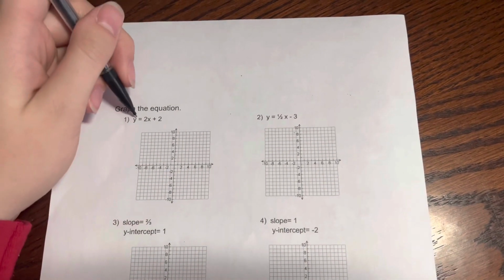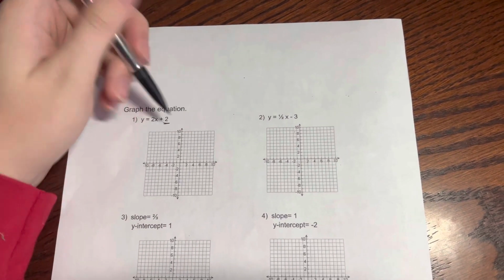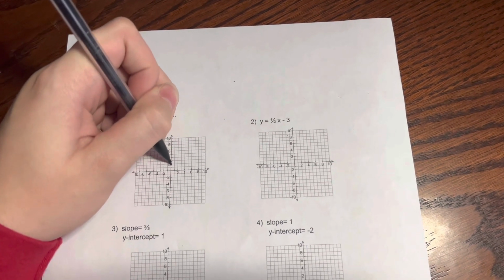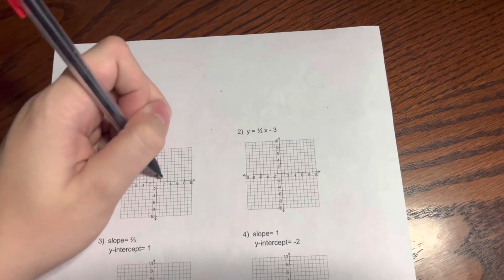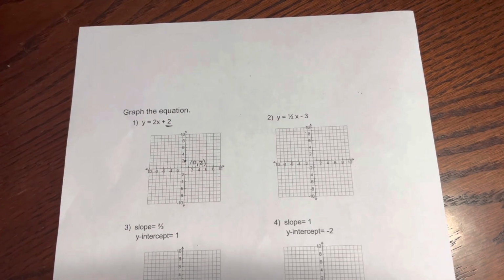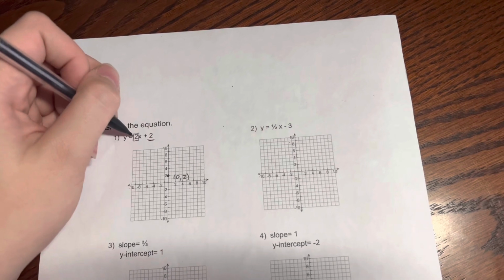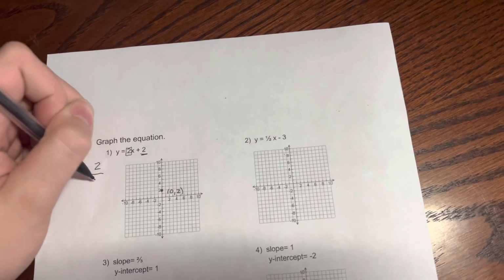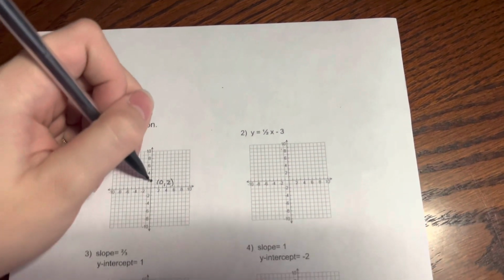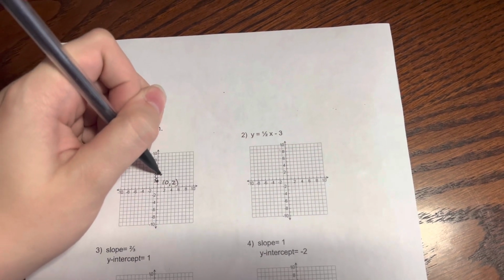So when you're given the equation, first you're going to want to look at your y-intercept before you do anything else. This is at 2, so that means you're plotting a point at (0, 2). Now please include your ordered pair here. And we see that our slope is just 2. There's no negative around it, so that means it was 2 over 1, correct? So that means you're rising up 2, 1, 2, and you're going over 1.